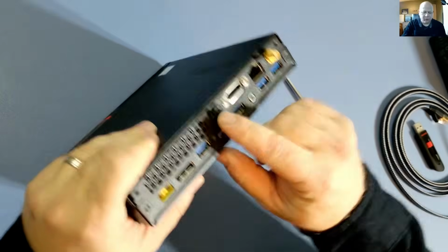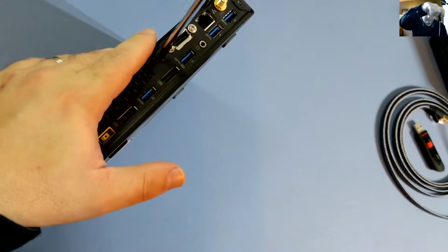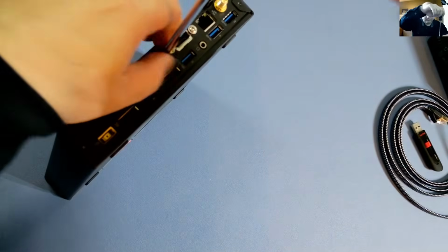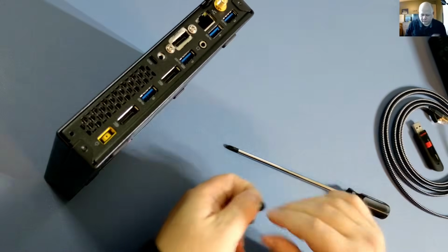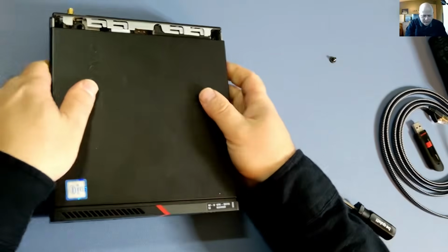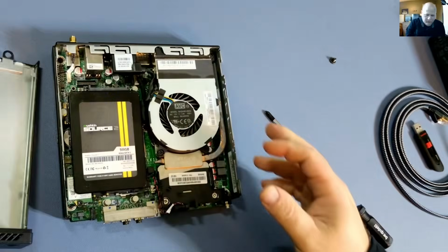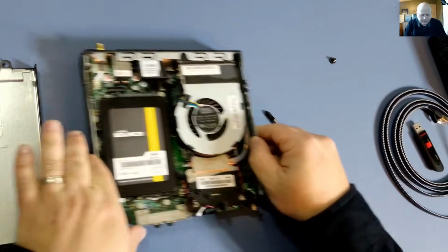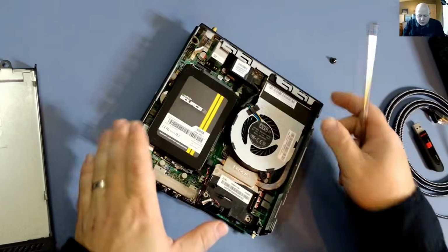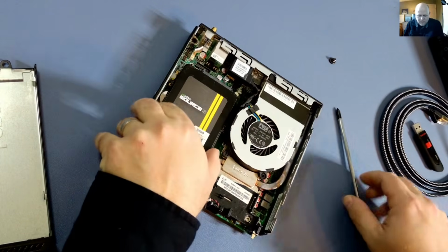Okay, this one is a M900. Okay, like before, we're going to find the screw on the back and take it out. And then we're going to pull the front forward just like we did before, and then the lid will come off. Right, so that part's the same on all the models. This one's a little bit different. You see we don't have a tray. It just has the drive sitting in here like this.